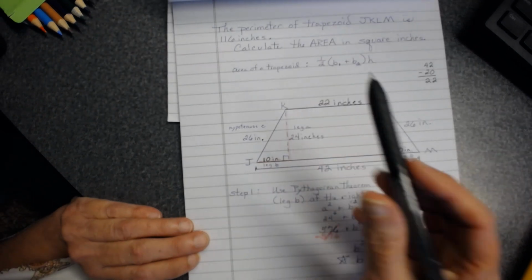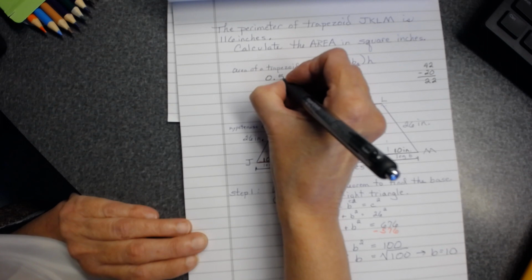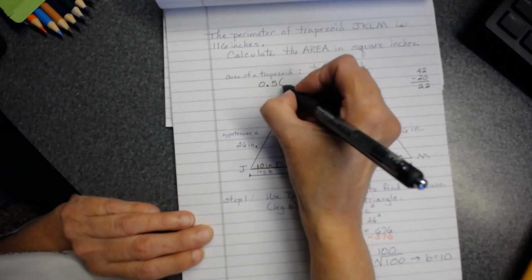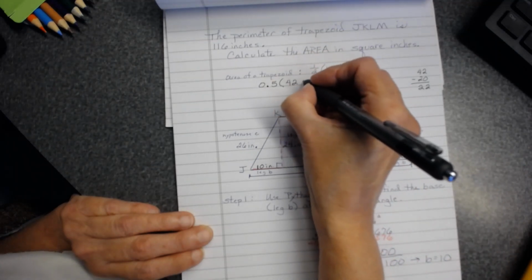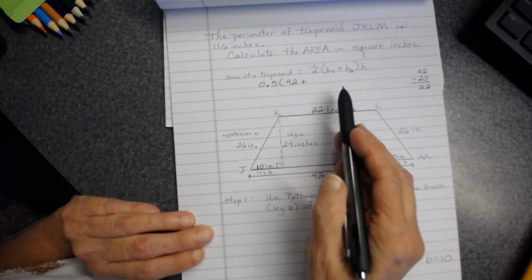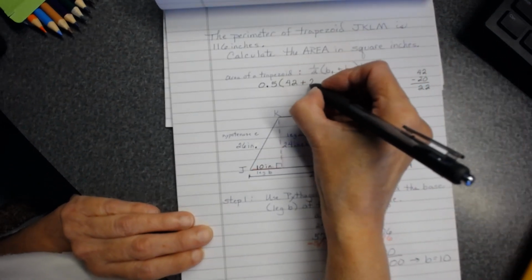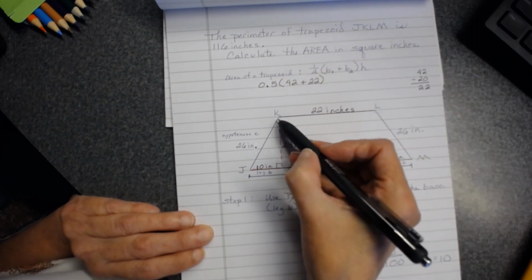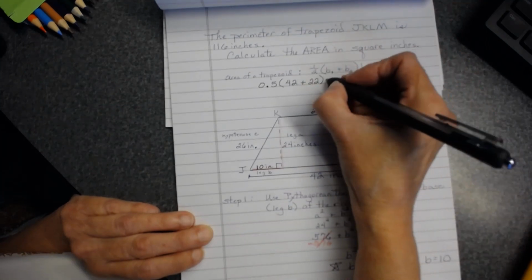Instead of using the fraction 1/2, I'm going to put 0.5, 5/10, which is 1/2, times base 1, 42, plus base 2, 22, times the height. And the height is from here to here, which they tell us is 24.